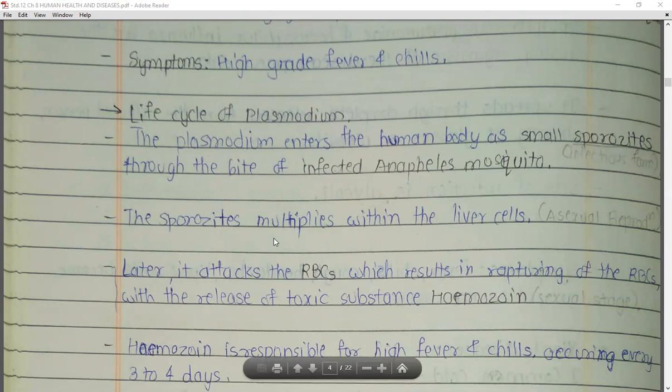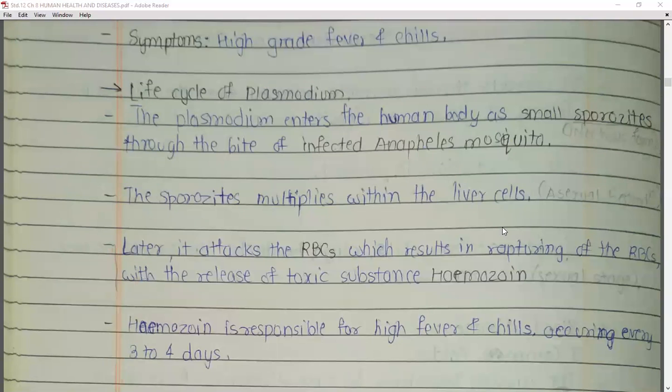Now these sporozoites multiply within the liver cells. The first thing that occurs is that the sporozoites act upon the liver cells, the hepatocytes, and in the liver cells they multiply themselves. So the number of sporozoites increases in the liver cells, and this is known as asexual reproduction, right? So when the multiplication takes place in the liver cells, asexual reproduction is taking place, right?